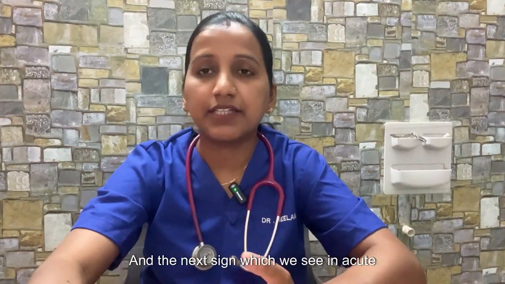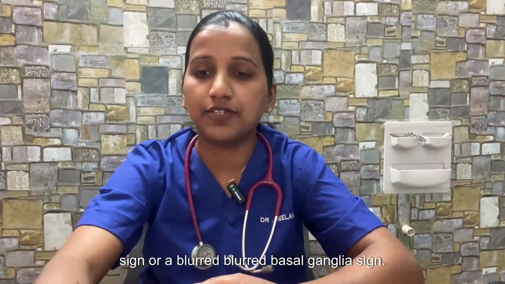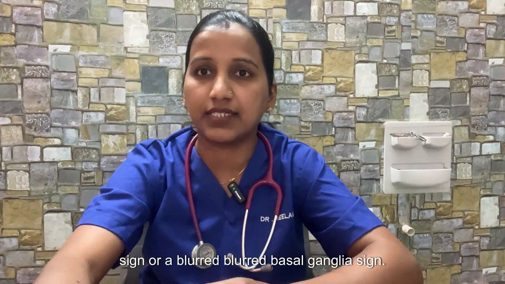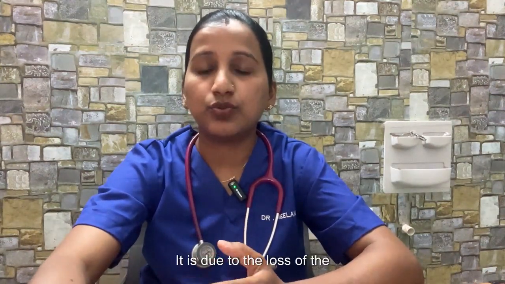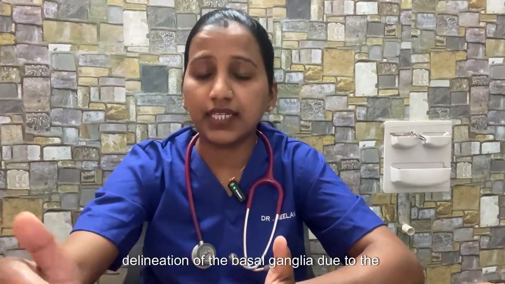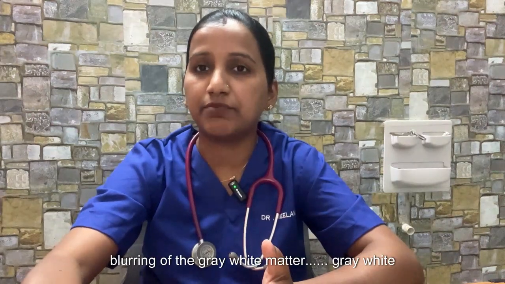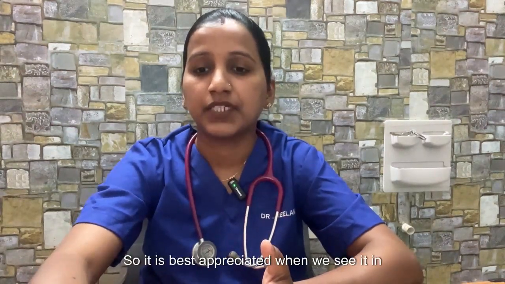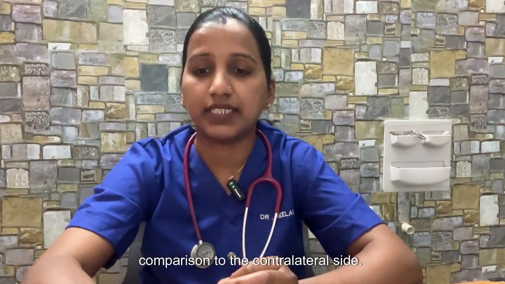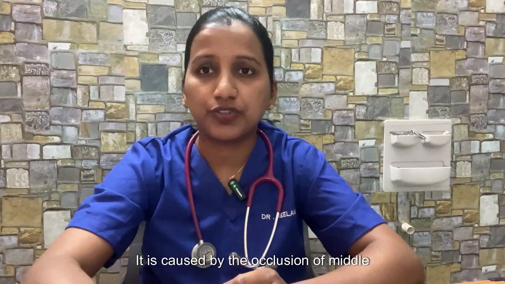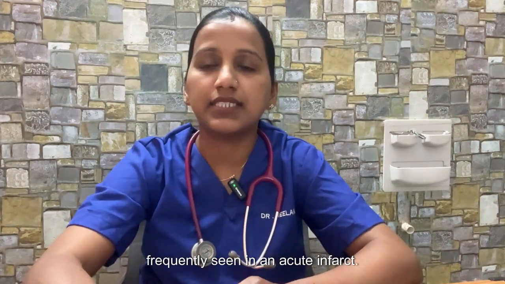And the next sign which we see in an acute stroke is the disappearing basal ganglia sign or a blurred basal ganglia sign. It is basically seen in an acute infarction. It is due to the loss of the delineation of the basal ganglia due to the blurring of the gray-white matter interface. So it is best appreciated when we see it in comparison to the contralateral side. It is caused by the occlusion of middle cerebral artery. This is the earliest sign and most frequently seen in an acute infarct.